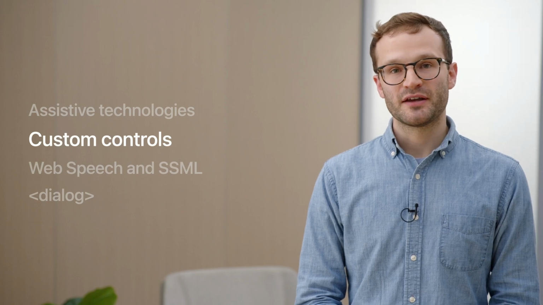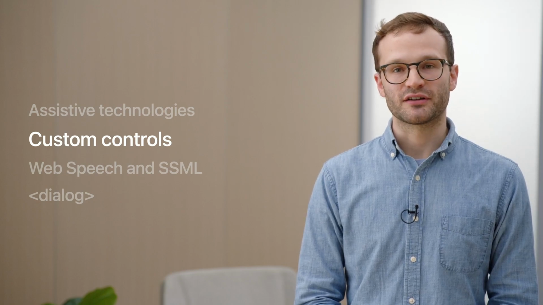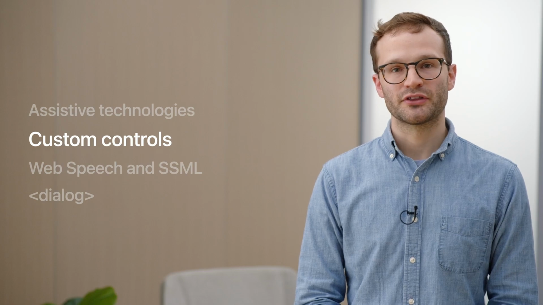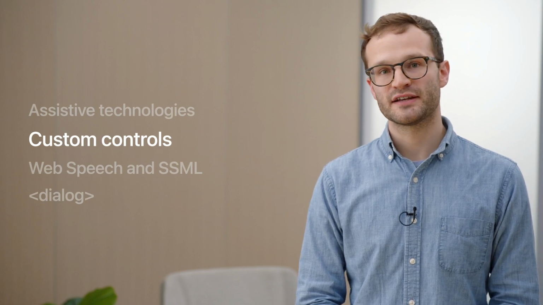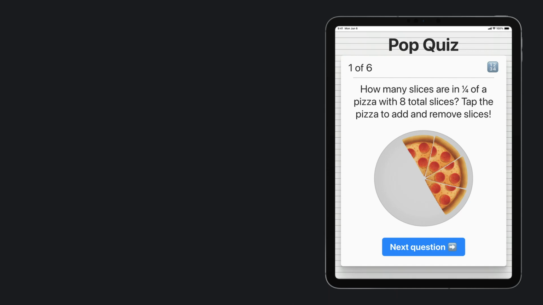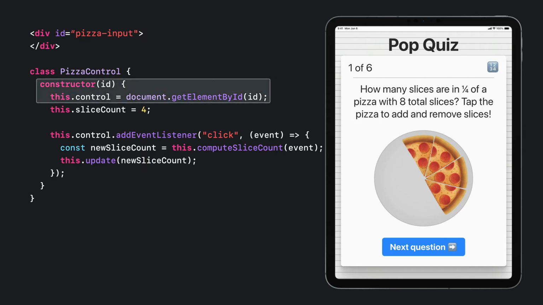Let's say we wanted to make the pizza quiz question more engaging. One thing we could do is replace the radio buttons with a custom control that allows users to add and remove slices from a pizza tray with a tap. Our markup for this custom control might start with a div and an ID. In order to make this component operable for users interacting with a tap or click, we'll need to add a click event listener. Let's create a new pizza control class with a constructor that accepts the ID of an element.